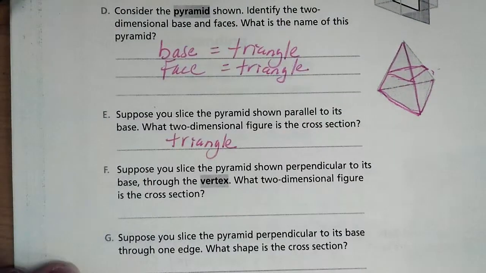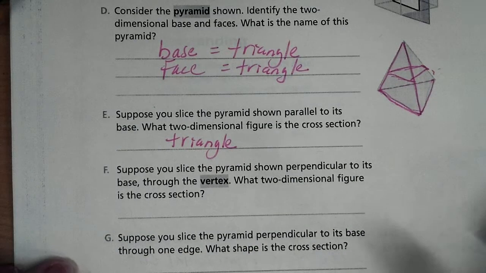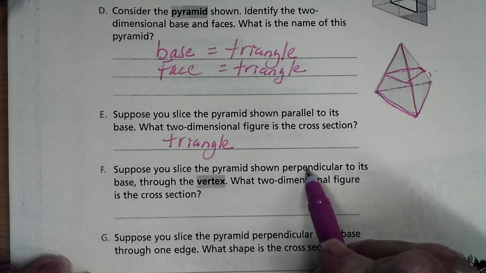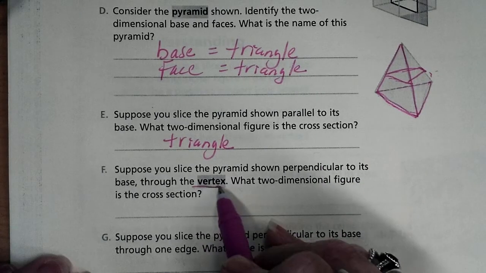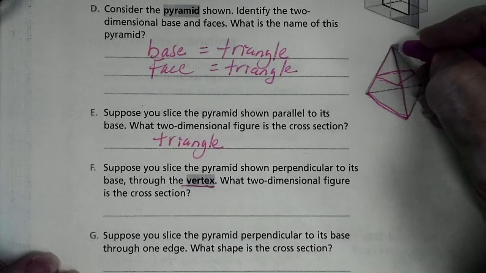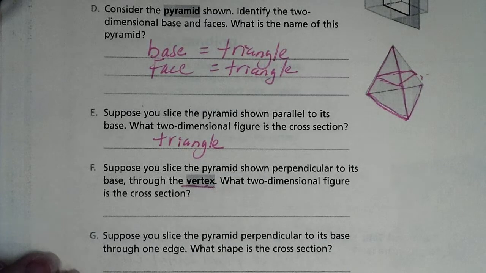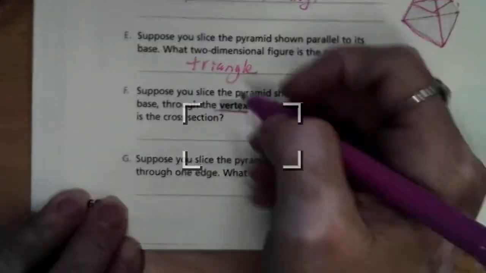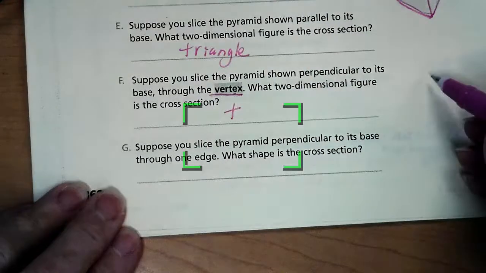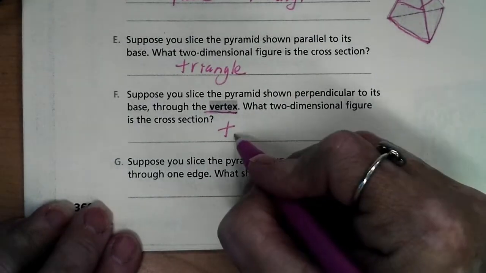Sorry, these emails keep popping up. If I do a perpendicular slice through the vertex, so that means I'm starting here and going all the way down, what am I going to have? A triangle. Yeah, I'm still going to have a triangle.